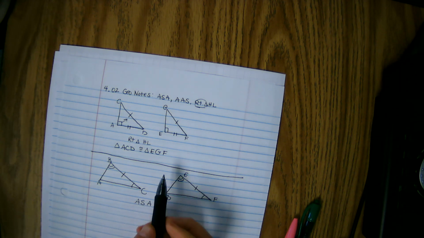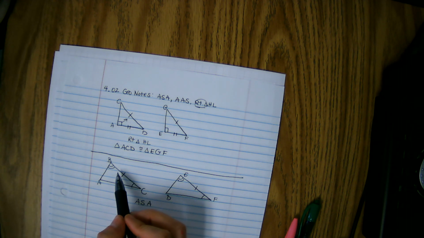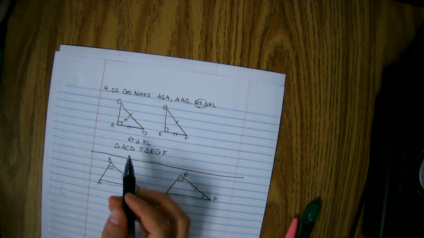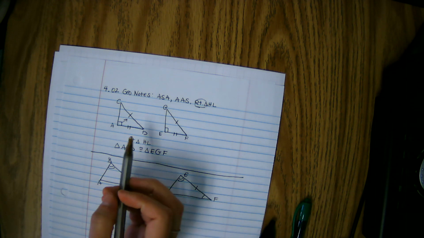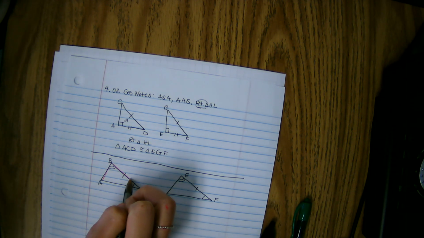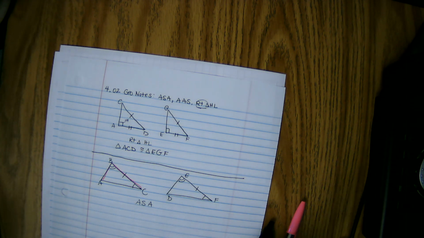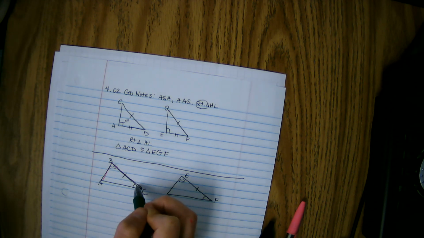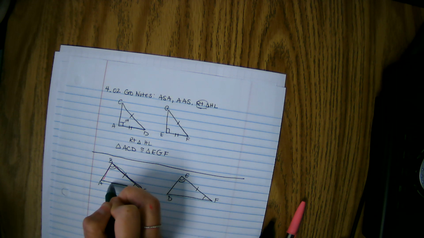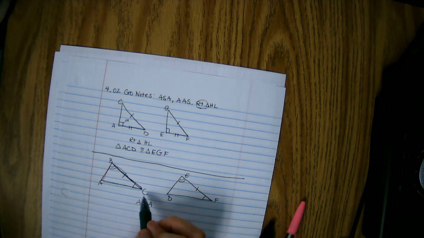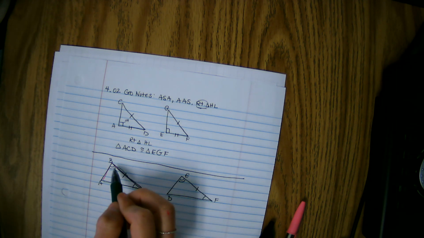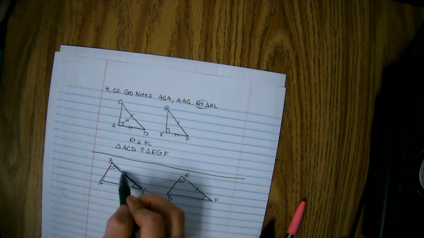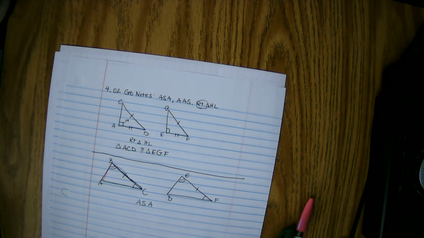Again, the order is important, and you'll see why in the next one. Here the side is included between the 2 angles. If you're not sure what I mean, trace the 2 angles you have congruent in 2 different colors. There's the 2 marks, the pink angle, and then angle C is in green. If you don't have colors, use squiggly lines. Wherever these 2 angles overlap, that's the side that's included between them.